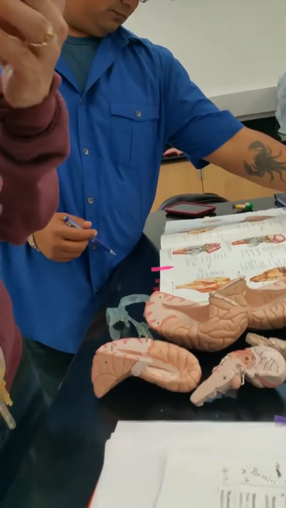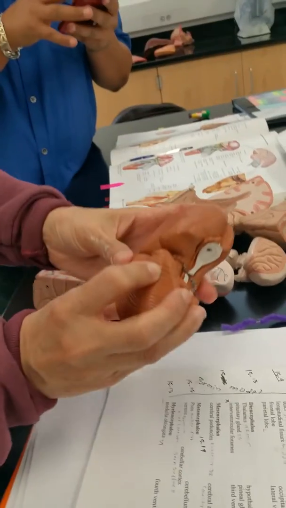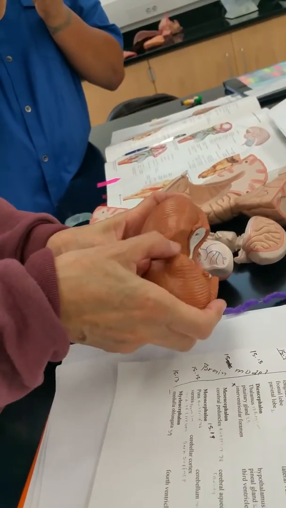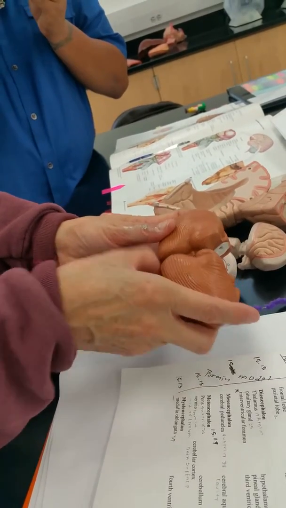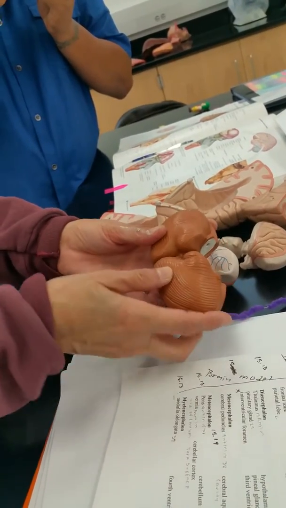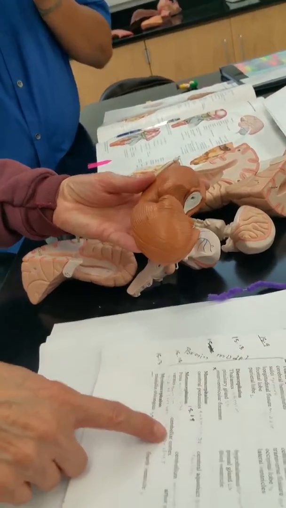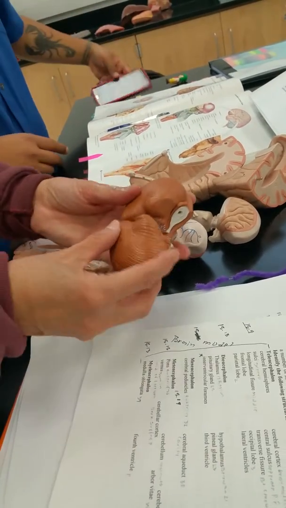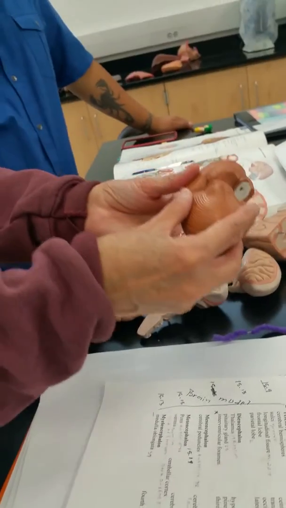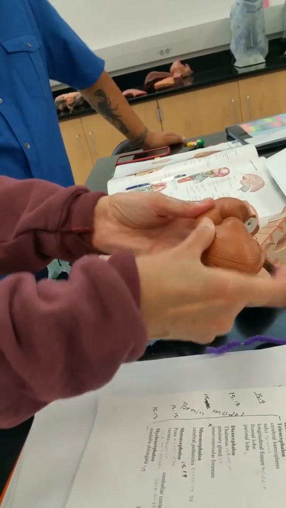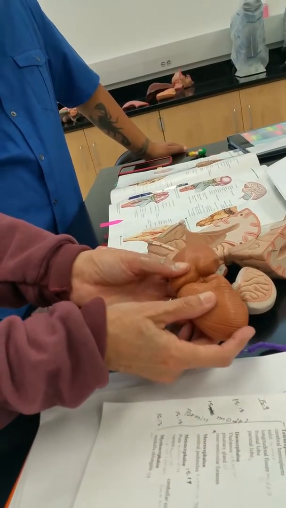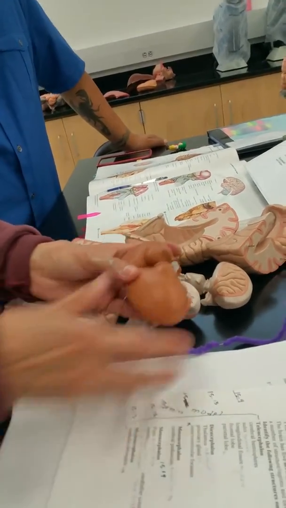It's a worm-shaped thing that connects the 2 cerebellums together. It's the bump in the middle of the cerebellum, connecting the 2 hemispheres of the cerebellum. Cerebellar hemispheres, right and left.